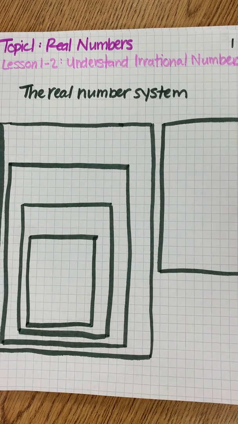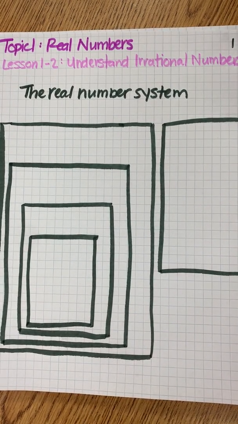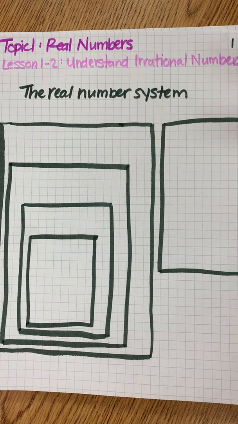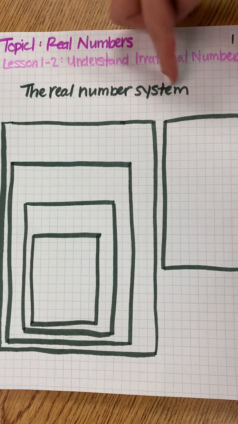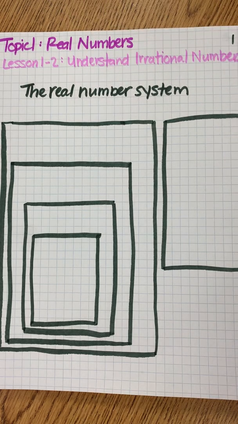All right, so now we're going to talk about the different types of numbers that we've seen and grown up with throughout our time in our math education. Most of the time, all of these numbers are numbers that you've seen before, and they're called the real number system. They are all real numbers. We also have imaginary numbers, but you will learn that in high school.